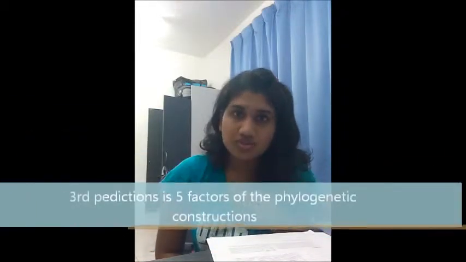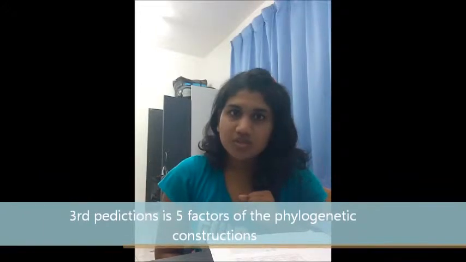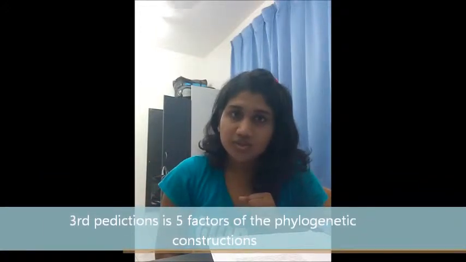The next prediction is the 5 factors in phylogenetic tree construction, which was taught to us by Dr. Liew. What are the 5 factors? The phylogenetic relationship, the phylogenetic diversity, the phylogenetic signal, the molecular clock, and phylogeography. All these 5 factors may be asked, and he may ask us to elaborate on them.